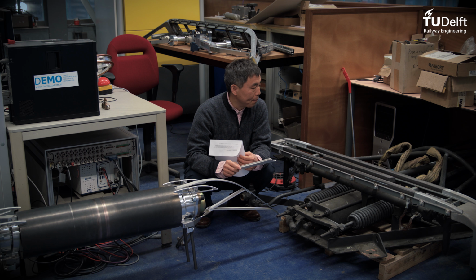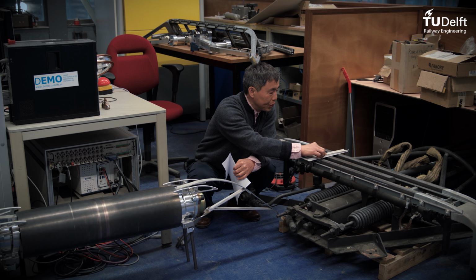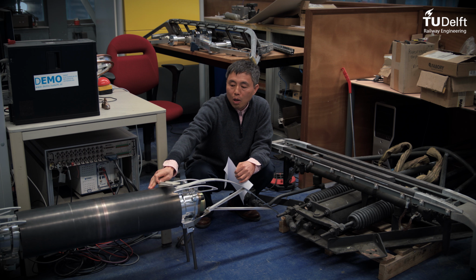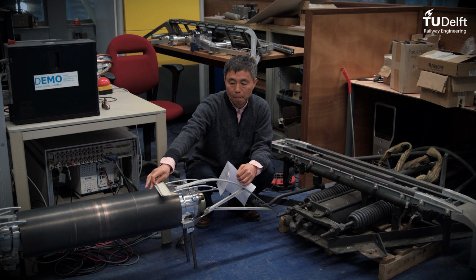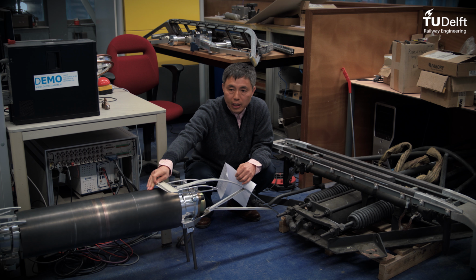The second question is about pantograph. Basically, the question is why nowadays we are extensively using the sliding pantograph in place of a rolling or rotational pantograph. This is the rolling pantograph Tilde is developing.